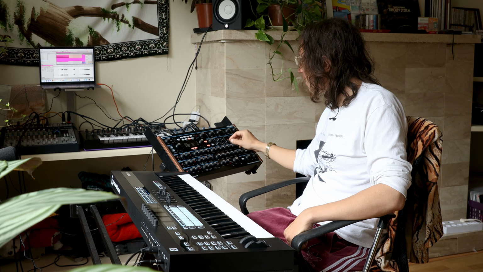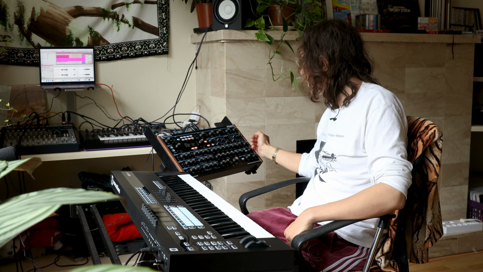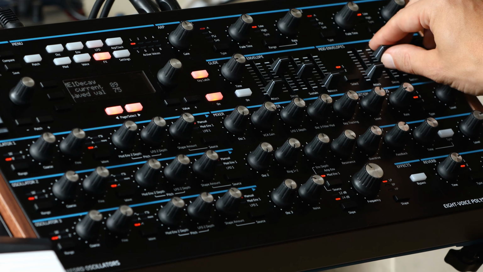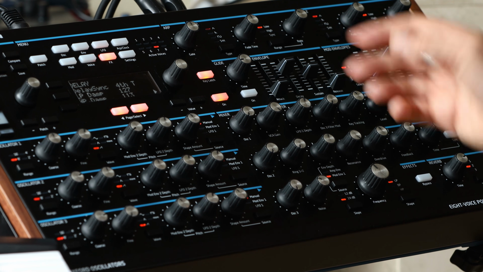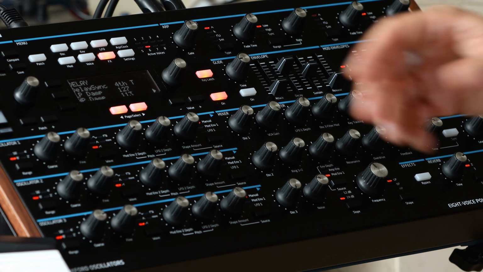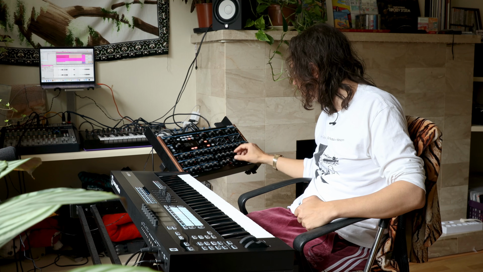See, and if you use the envelopes for the amp and the filter, you can completely change the sounds of the rhythm a bit. Now it sounds more like an old organ rhythm box from the 70s or something.